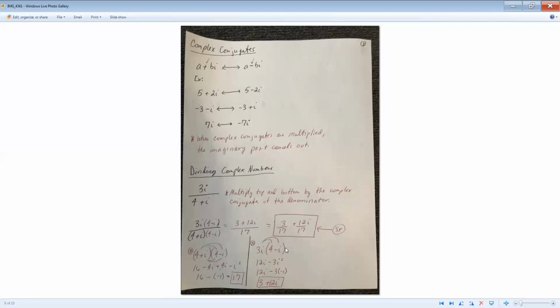And also, when it comes to standard form and you're dealing with fractions, you do have to separate it. They expect you to separate your numbers, so you cannot just leave it as 3 plus 12i over 17. Normally, they want you to separate it and write 3 over 17 plus 12i over 17 as your final answer.